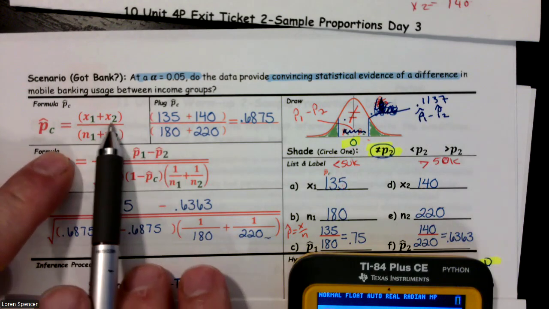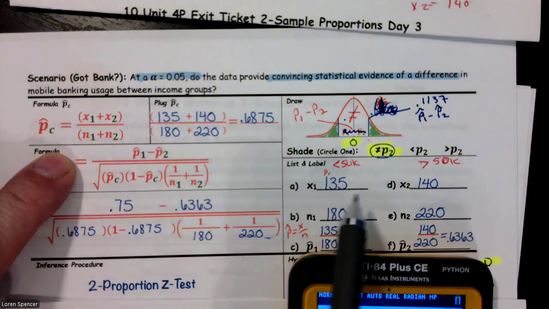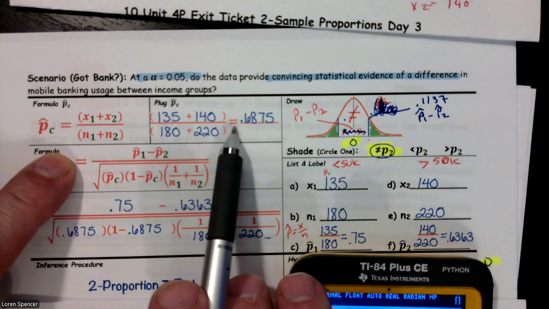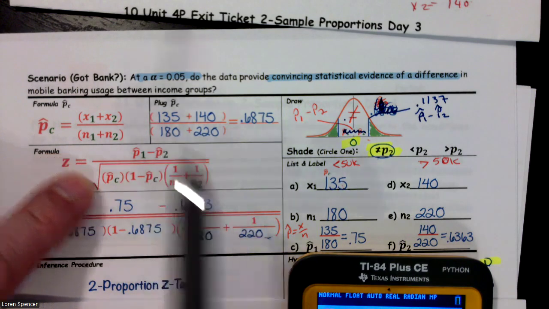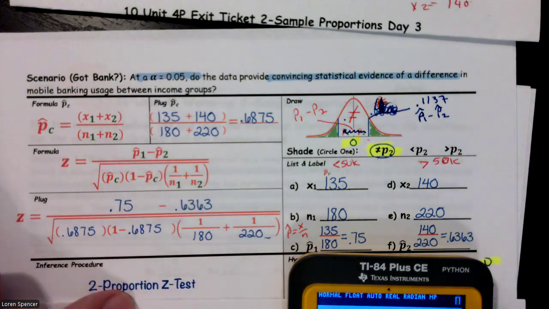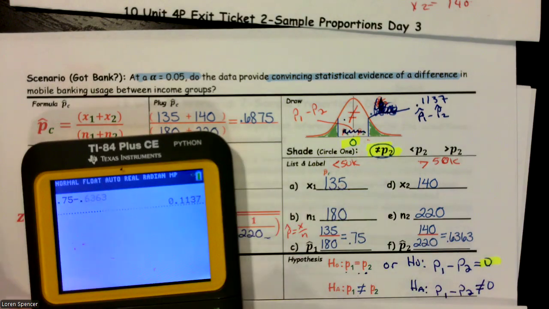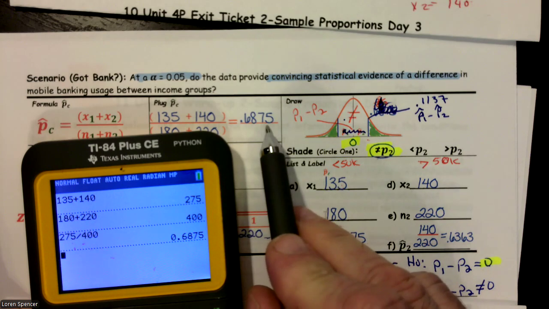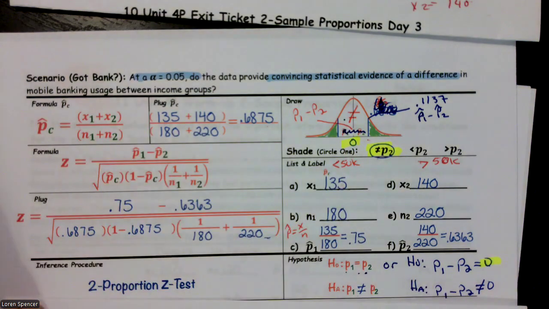So we're going to combine x1 and x2, so 135 plus 140, and then 180 plus 220, which is 400. So 275 divided by 400 is 0.6875. And so that's our p hat c.